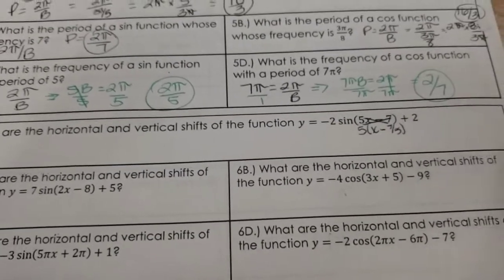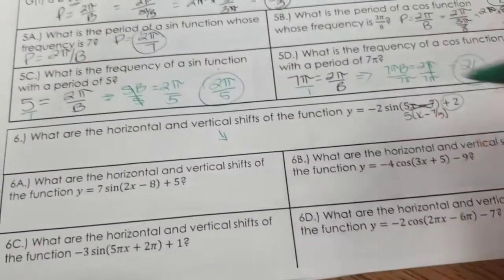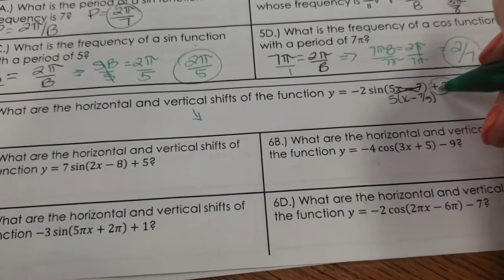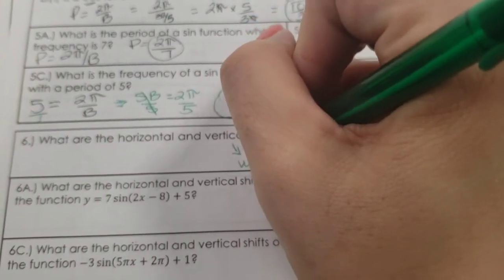So now I can look at this and I see that my vertical shift is outside the parentheses. So my vertical shift is going to be up 2 units. Outside the parentheses, it goes in the same direction as the units, so up 2.